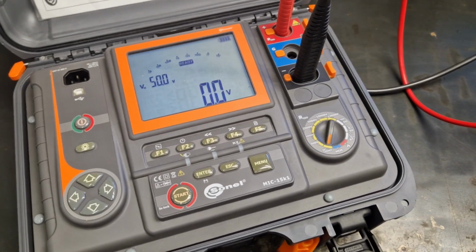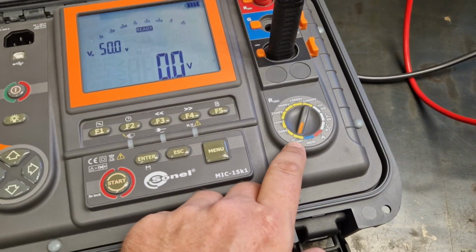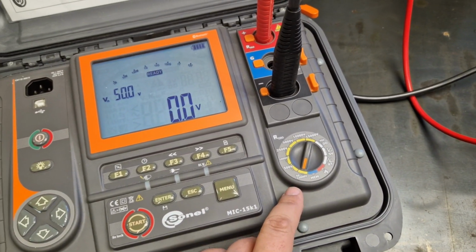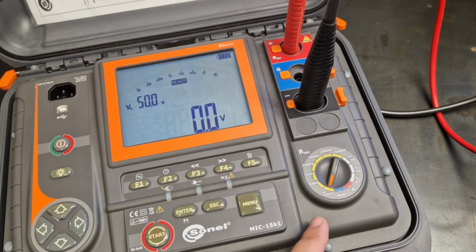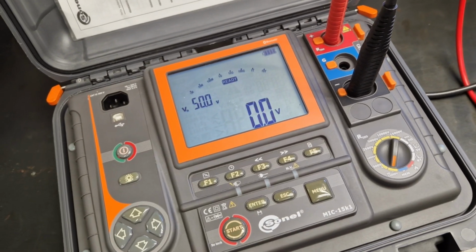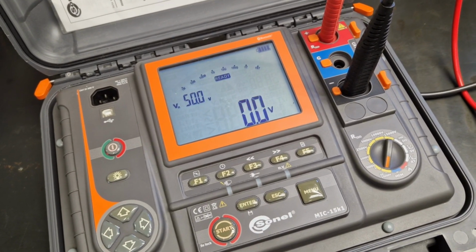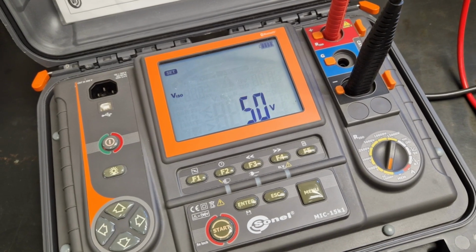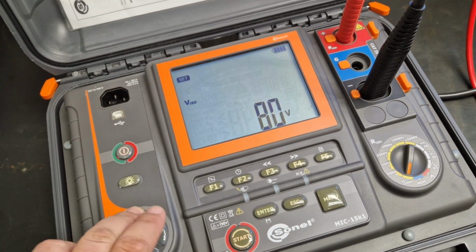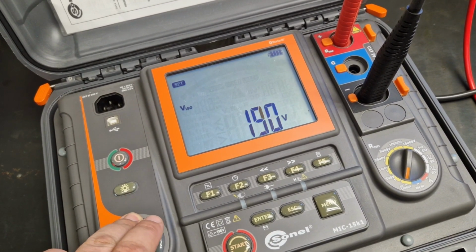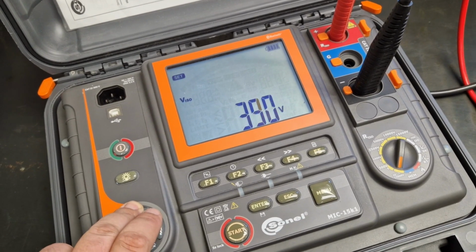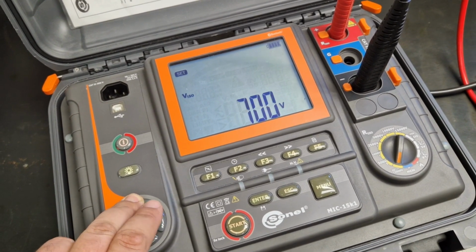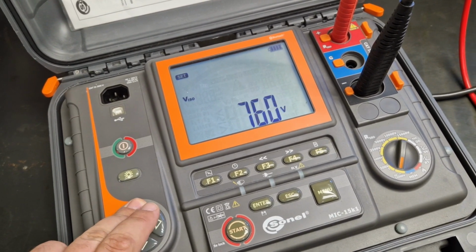Now when the meter is turned on, we have to choose this feature on the rotary knob. This feature allows us to put in any voltage. If we go to the menu, right now it is 50 volts, so we can put any value here. For example, 1000 volts.